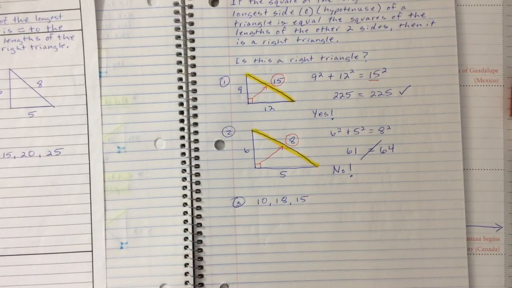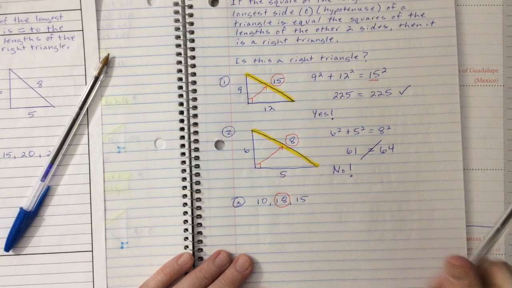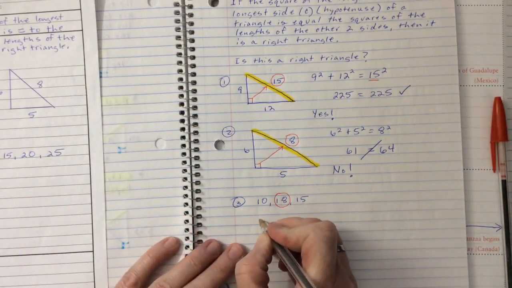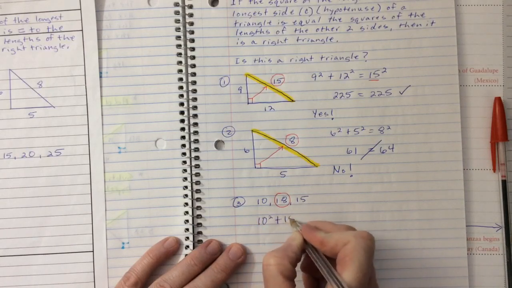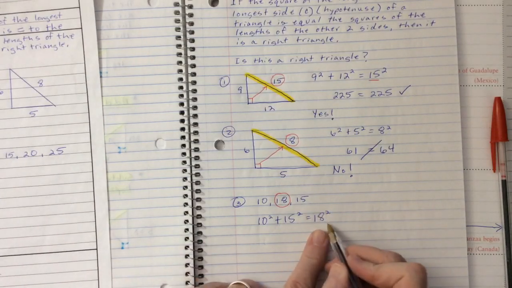So we need to figure out if that is a right triangle. I am going to circle the biggest number because I know that is my hypotenuse. So I know my equation is going to be 10 squared plus 15 squared equals 18 squared, because the biggest number needs to be by itself.